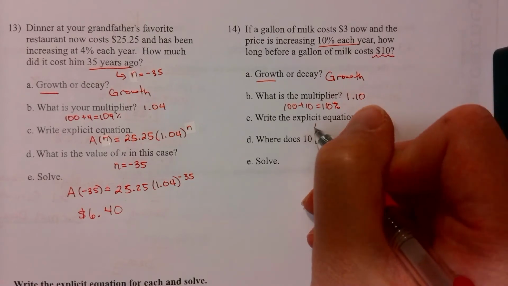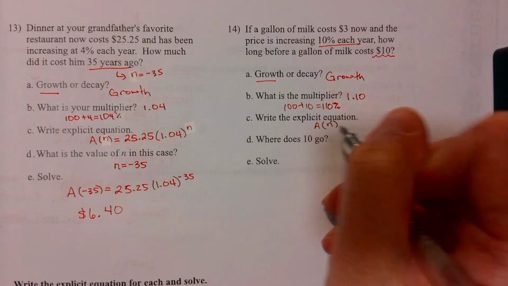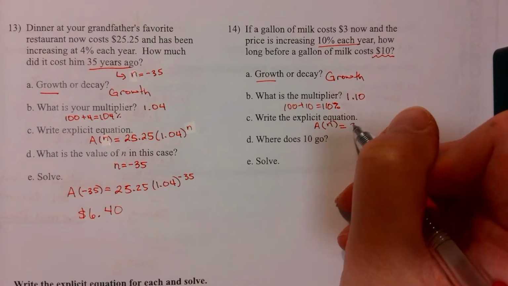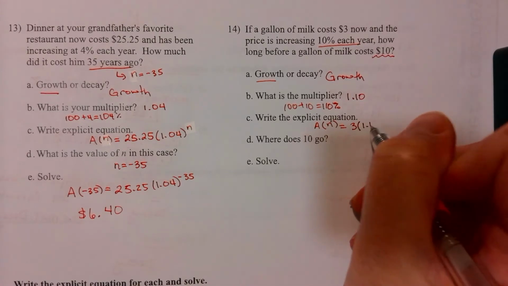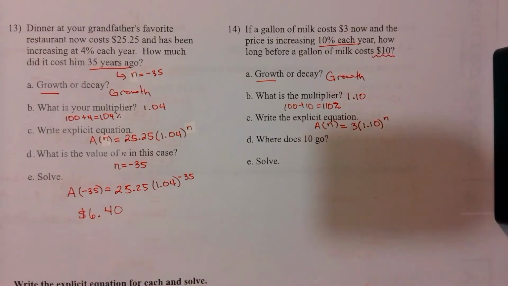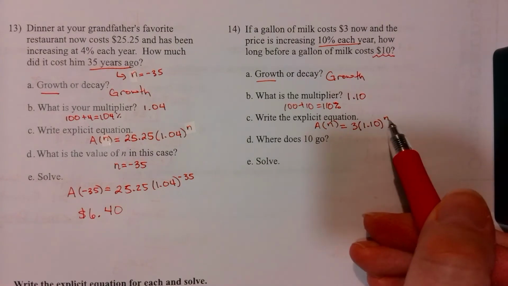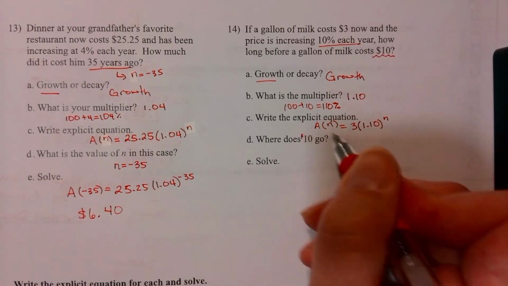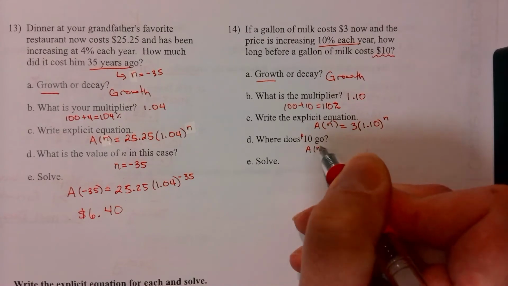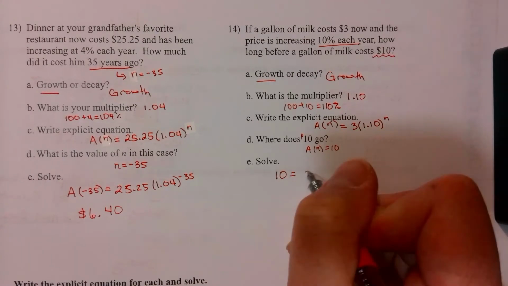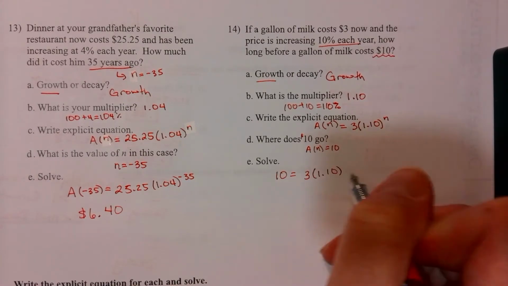And so write the explicit equation. It would be the amount over n, we'll use n since they use that, is equal to $3, that's how much we start with, times 1.10 to the power of n. So that's my basic equation. And if they said, well, what happens in 5 years? I'd put a 5 here. What happens in 10 years? I'd put a 10 here. But they're asking me, when does it cost $10? And so the $10 goes in for A of n. It goes into the answer. So I'm going to have 10 equals 3 times 1.10 to the power of n.